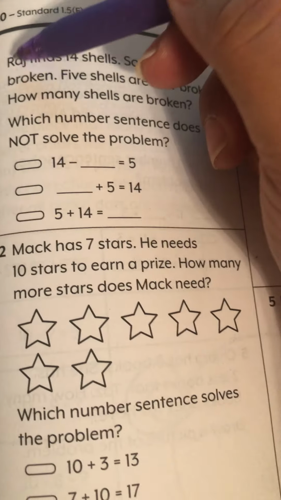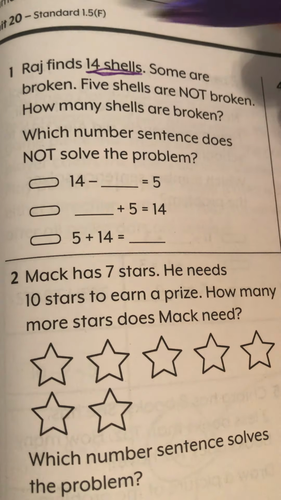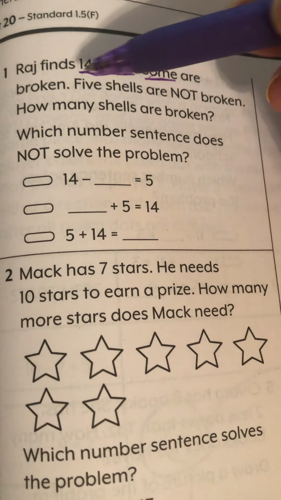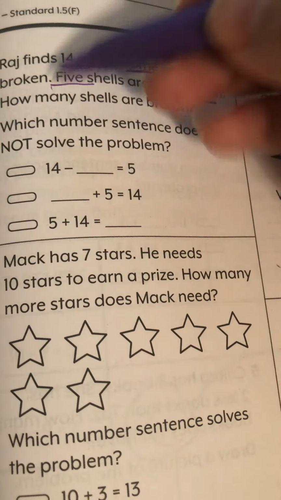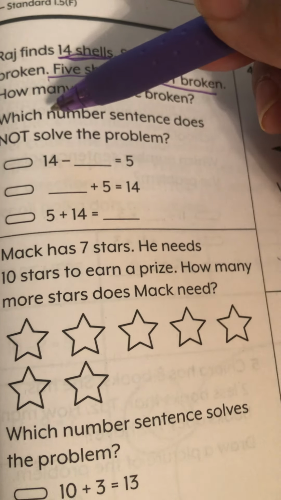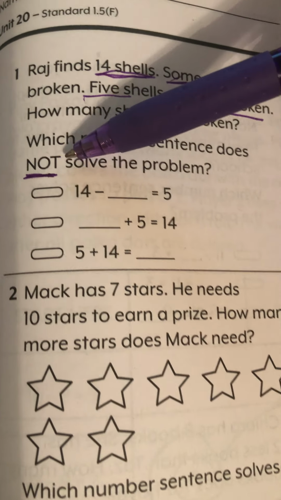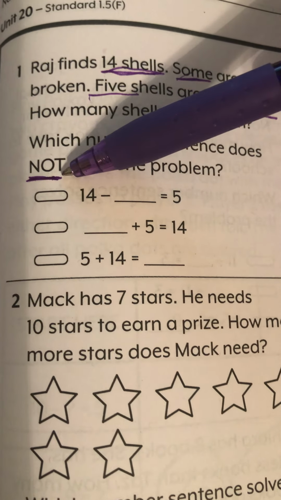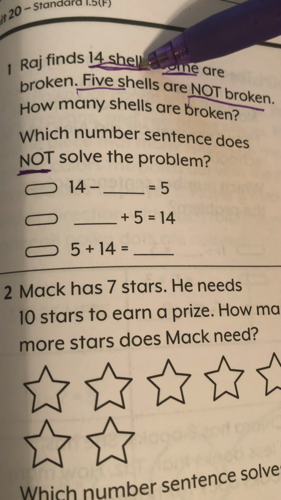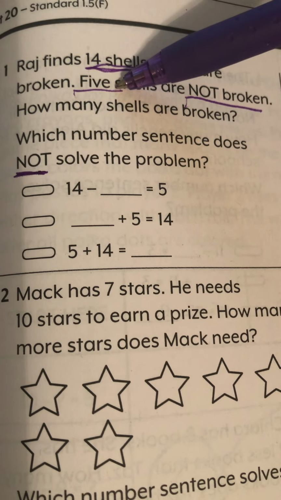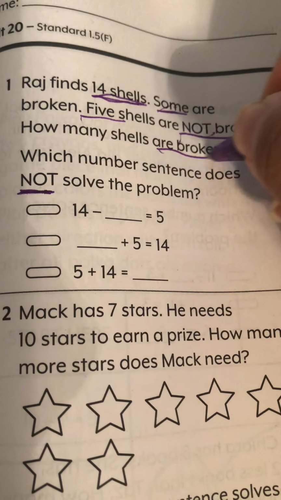So we have a word problem. Raj finds 14 shells. Let's underline that. Some are broken. We don't know how many. 5 shells are not broken. How many shells are broken? Which number sentence does not solve the problem? Now, sometimes the tests are going to try to trick you, and they're going to ask you the ones that are not correct. So first we need to do what is correct on our own. So he found 14. Some are broken. 5 are not broken. So we want to know how many are broken first.